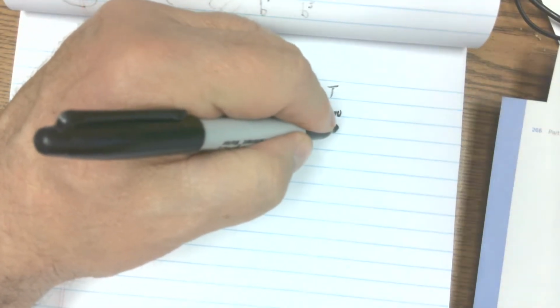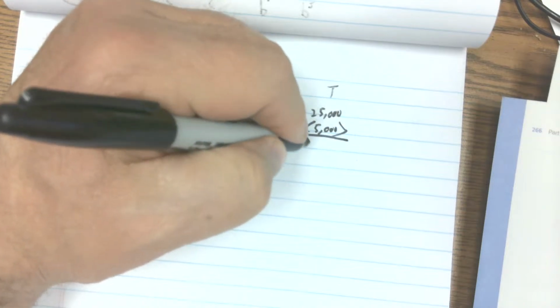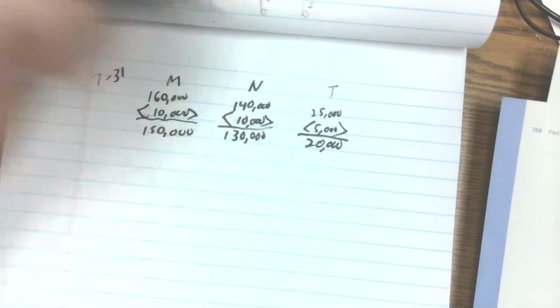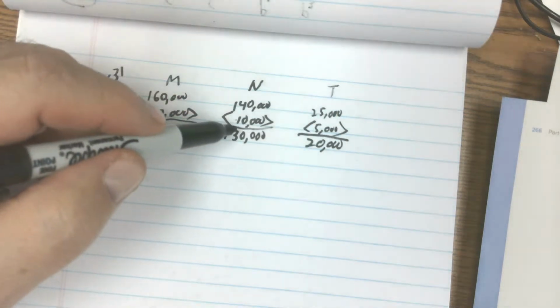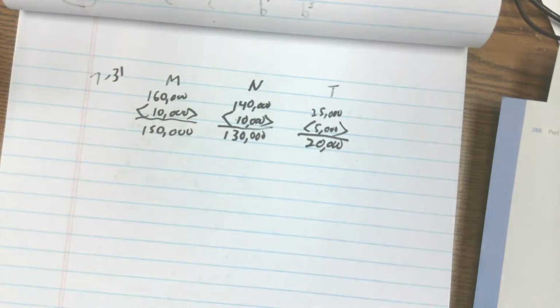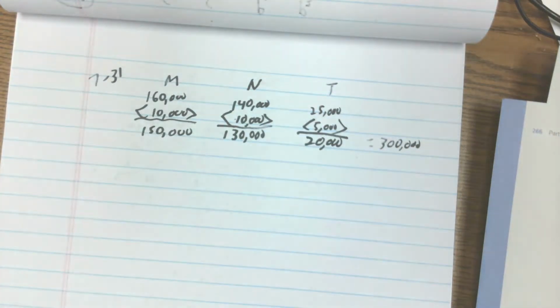And then T is going to be 25,000 minus 5,000 gives us 20,000. We add this all up. We've got 150 plus 130 is 280 plus 20 equals 300,000.